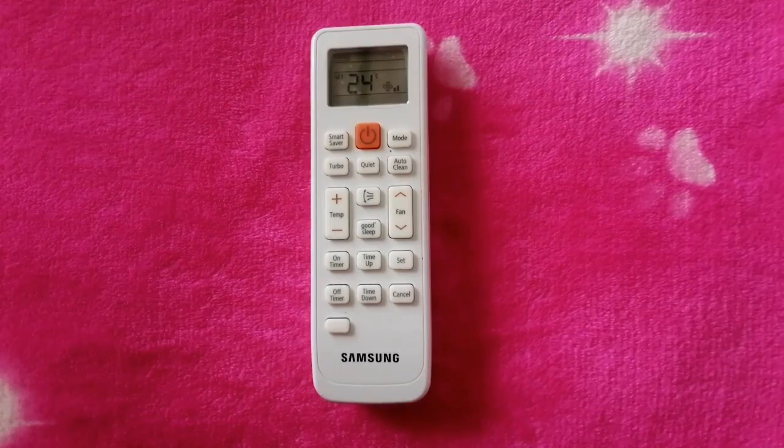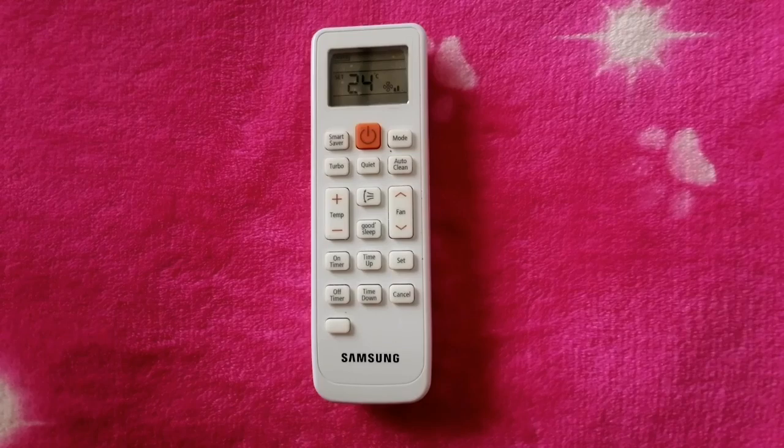Keep watching the video till the last, because in this video I am going to tell you step by step how easily you can do the optional error setting in your Samsung air conditioning. Let's go. Without wasting time, let's start the video. In the previous video, I showed you the 60,000 BTU optional error setting. In this video, I will show you the 12,000 BTU Samsung air conditioning option setting.